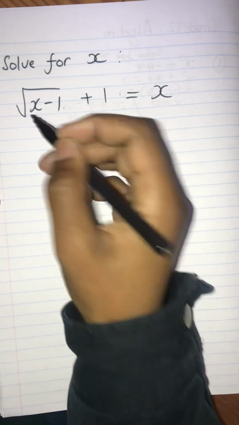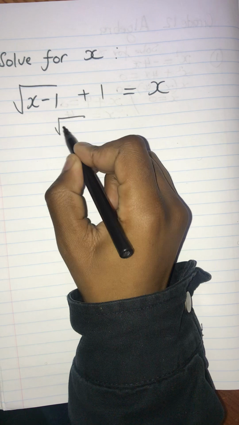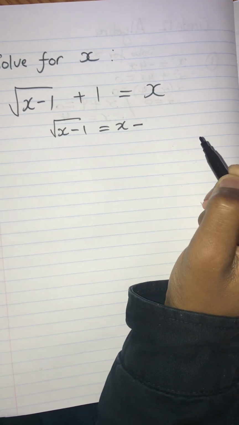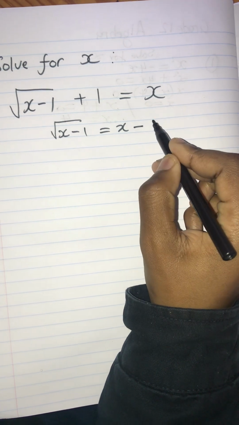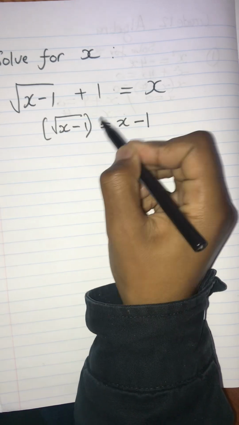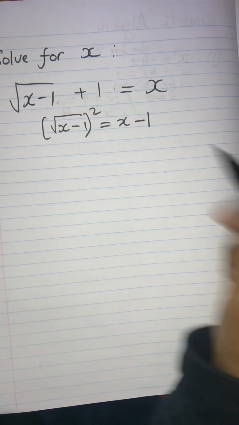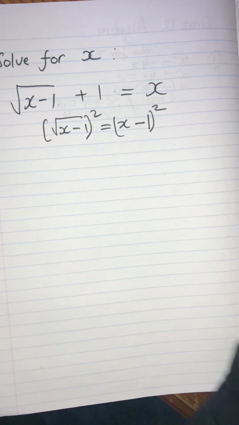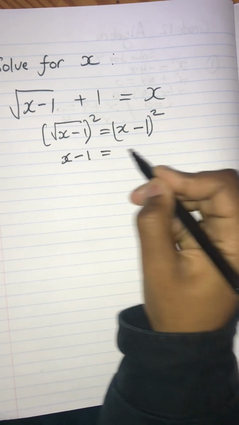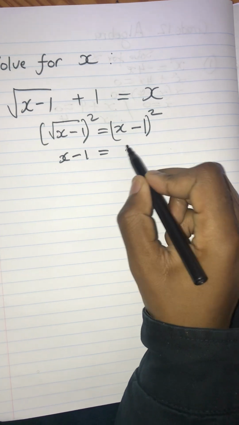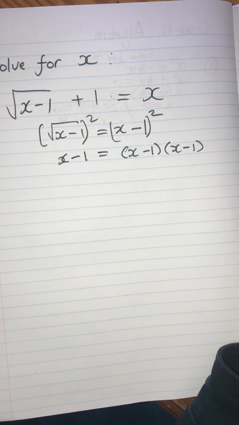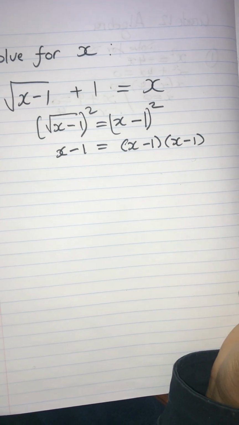Let's write: square root of x minus 1, plus 1, equals x. We transpose positive 1 to the other side of the equation, then we have negative 1. We square on both sides to get rid of the square root. Then we have x minus 1 equals x minus 1 times x minus 1. Then we simplify the brackets.